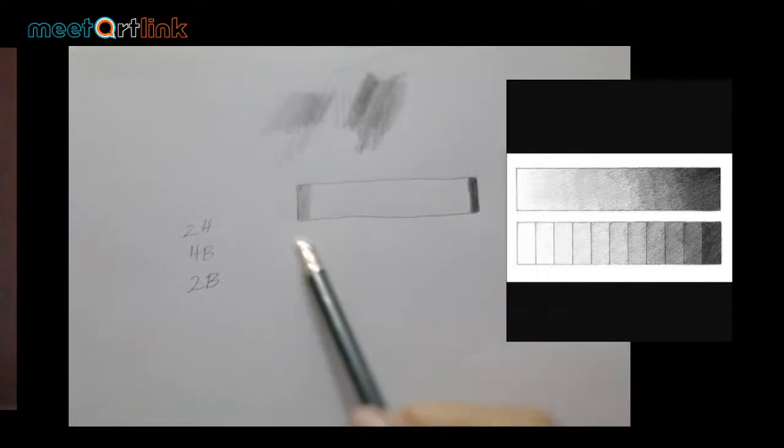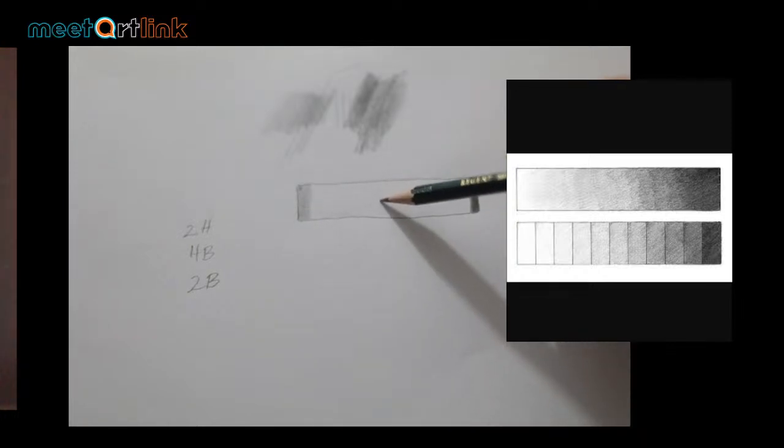So then we have softest that the pencil can give us, the hardest, and let's do here and in between. And the point of the exercise is mixing these two in a smooth transition.